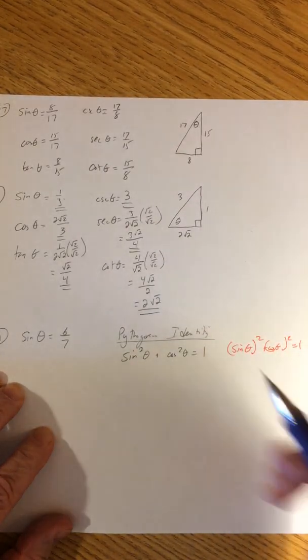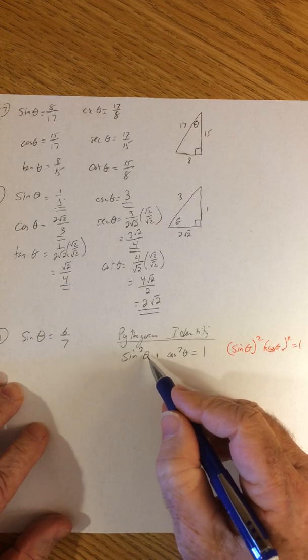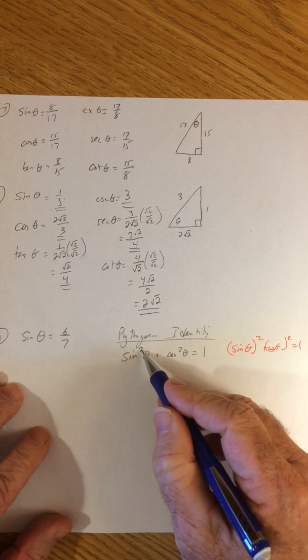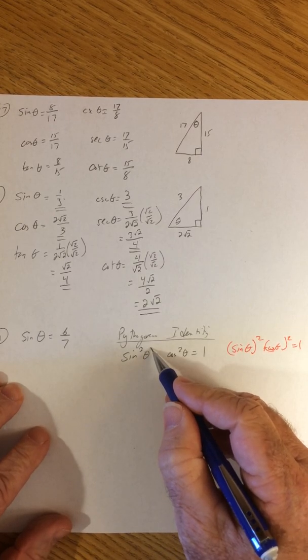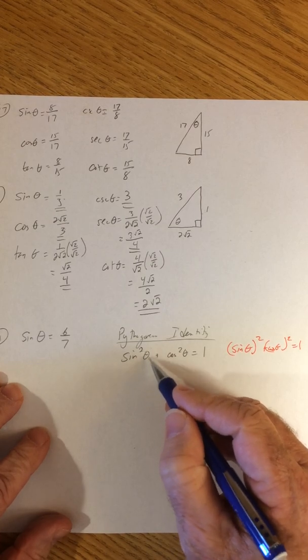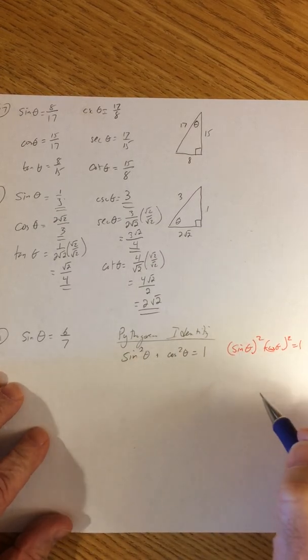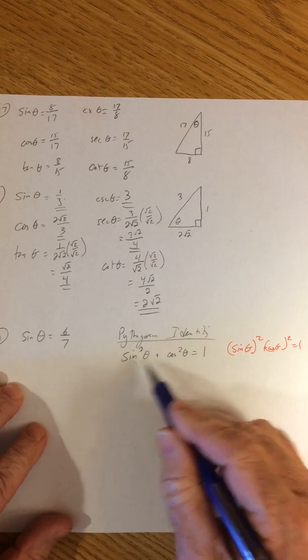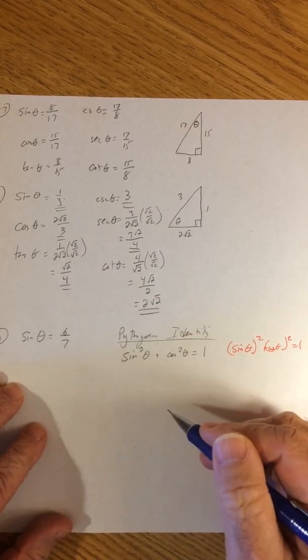The reason it's written like this, sine squared theta, is to not confuse where the square goes. If you put the square over here, you might square the theta value instead of squaring the whole thing. So traditionally the identity has been written this way.